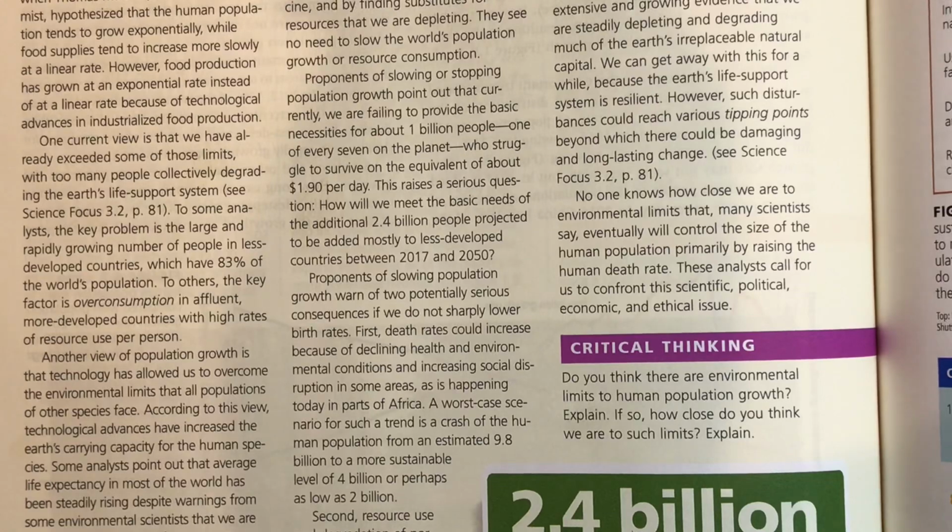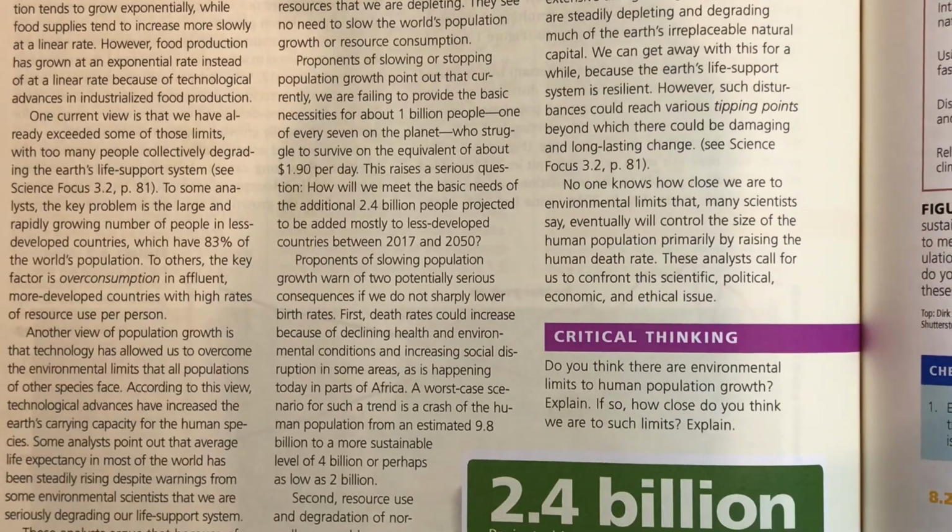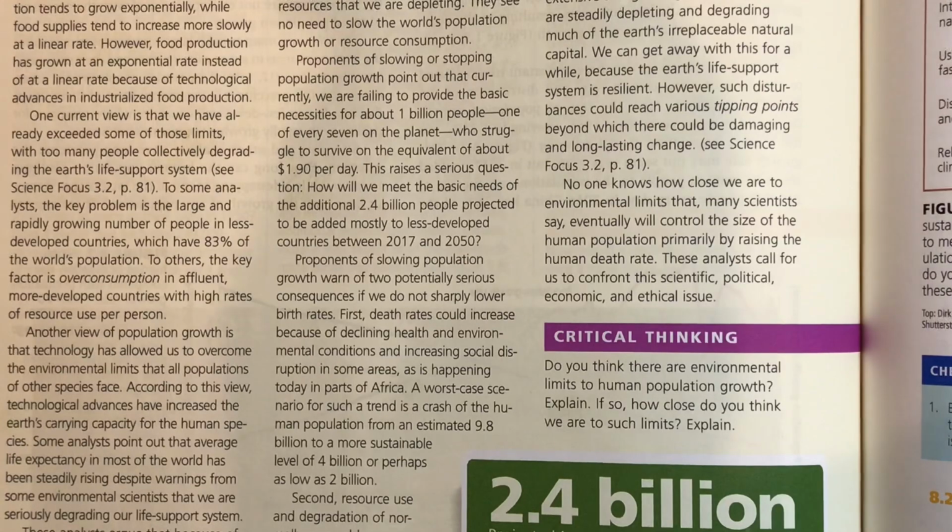Let's see. Has his prediction come true? No. Why or why not? And again, it's because of the agricultural revolution. We found a way to exponentially increase the amount of food that we can get per unit area, and even grow things in places that we didn't think we could before.